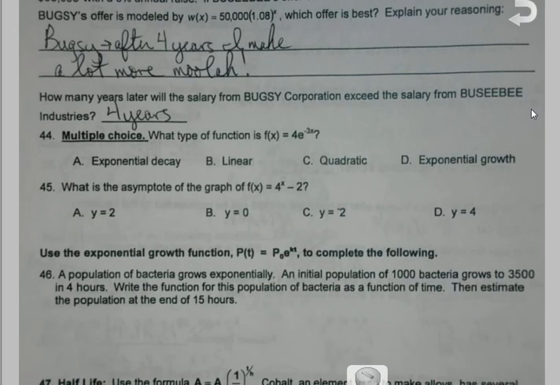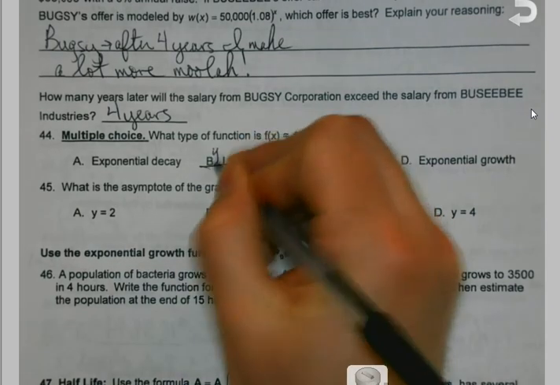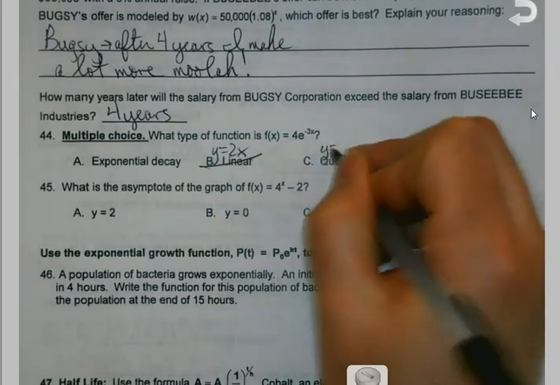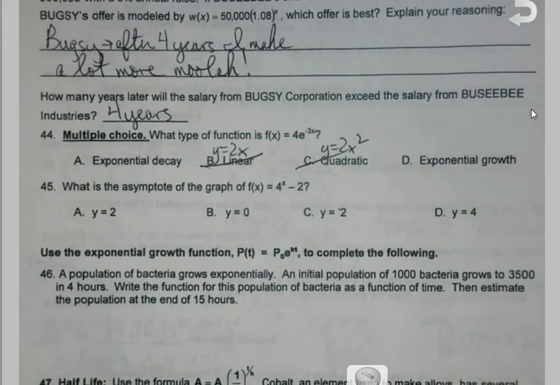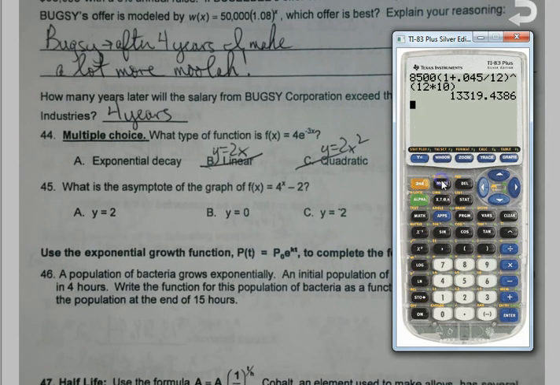All right. What type of function is f of x equals 4e to the negative 3x? Linear, definitely not. That'd be something like y equals 2x. Quadratic, no, that'd be like 2x squared. So basically, I've got to figure out if this is growth or decay. So, if in doubt and you are not sure, go back to here and type it in the calculator.